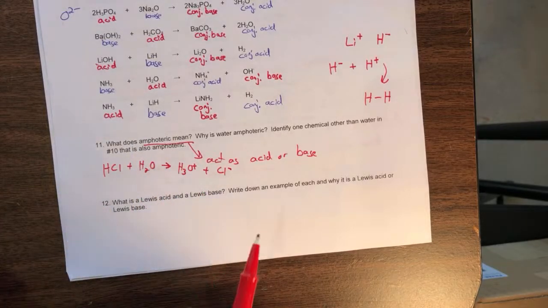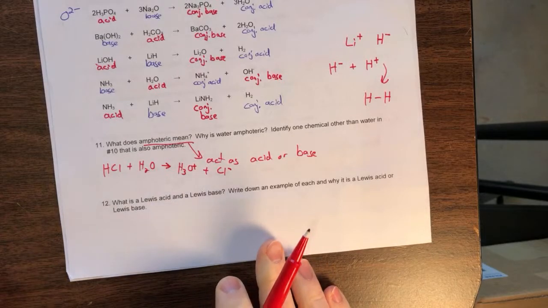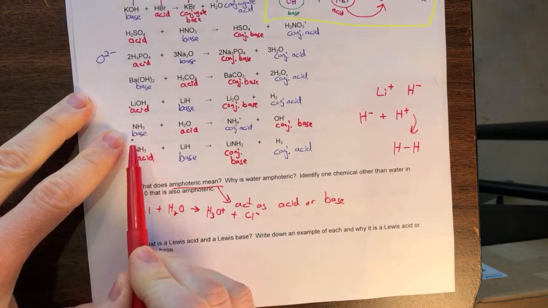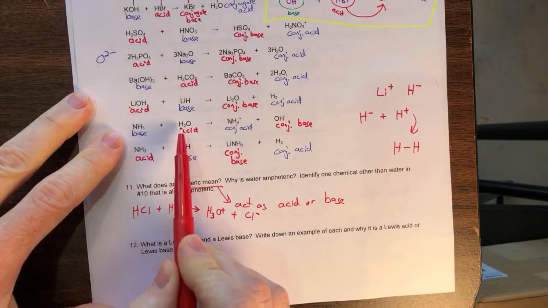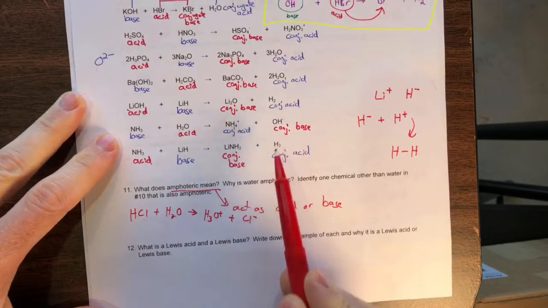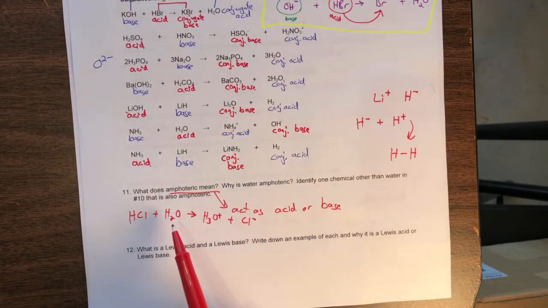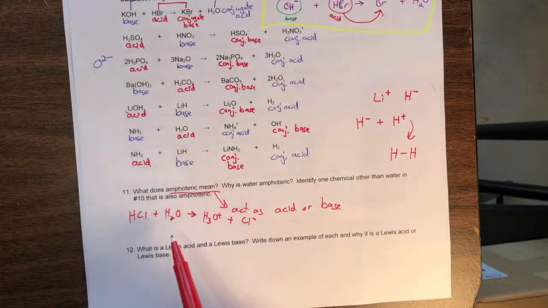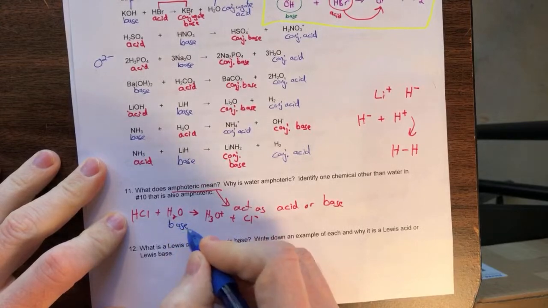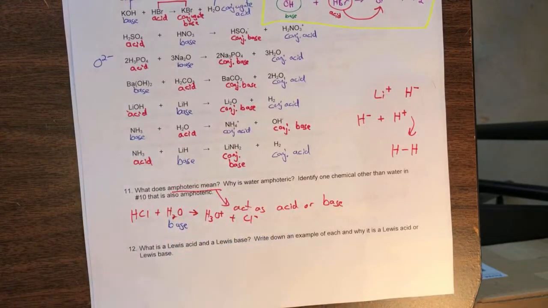Or alternatively, we could have H2O that acts as an acid, and we see that right up here in this example where NH3 is acting as a base. It's receiving the H plus from water. Water is the acid and OH minus is water's conjugate base. Okay? And so we can see water can act in a way that is amphoteric. It can act either as an acid or a base. Let's label this one. This is a base, okay? And a lot of other things can too.